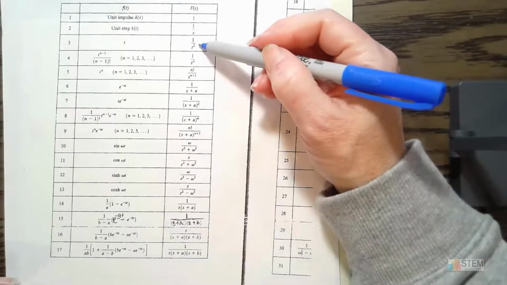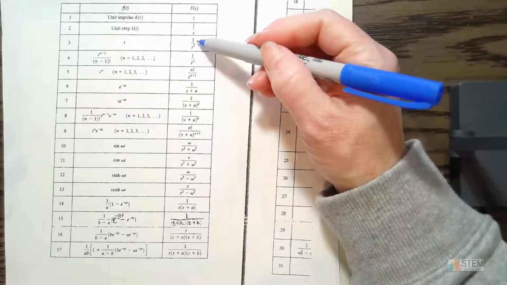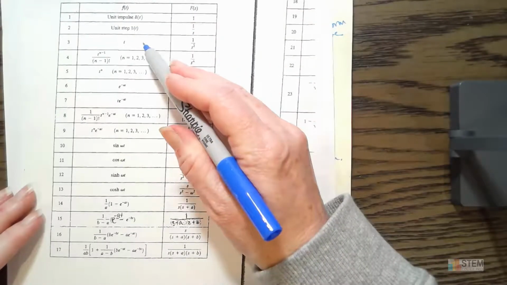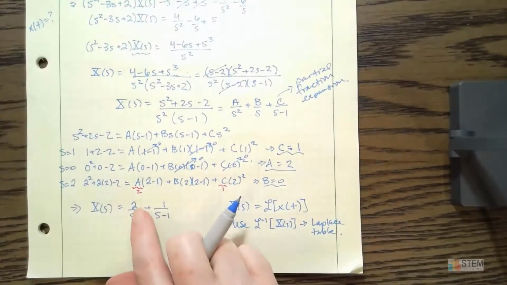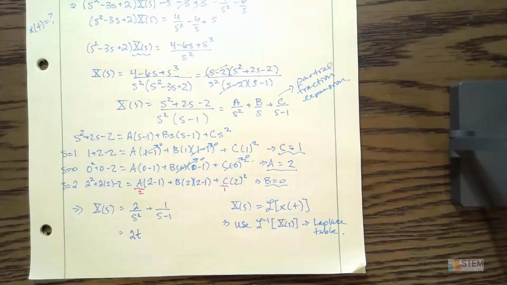All right, well, look right here. I've got 1 over s squared. So that's the same form, it's just multiplied by 2, so no big deal there. So to get the inverse Laplace, we just go to the left. All right, so the inverse Laplace will be t. And since I have the 2, I'm going to have 2 times t.